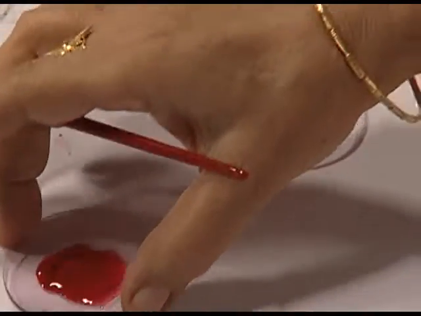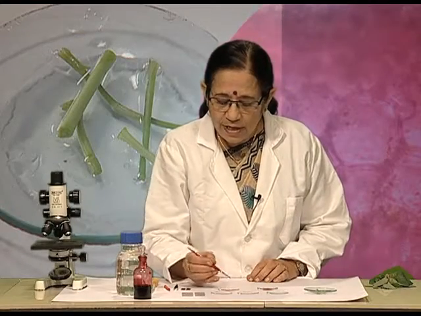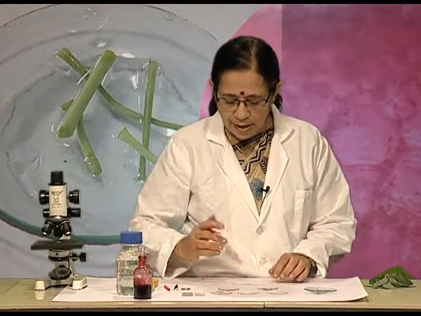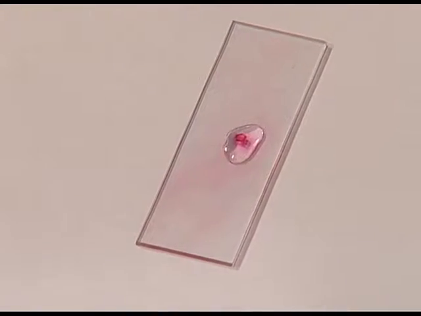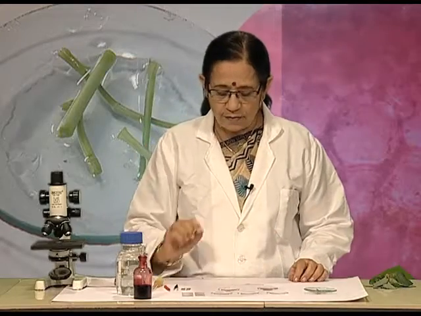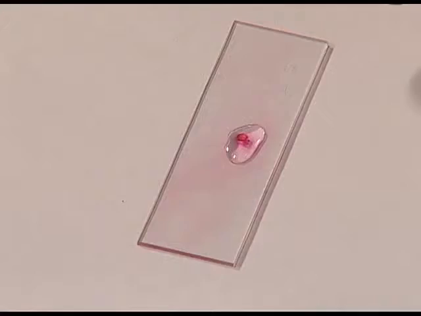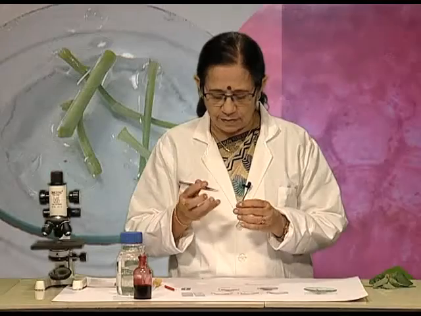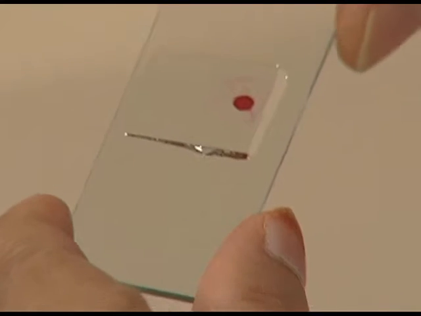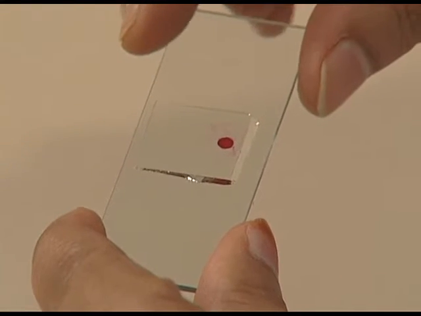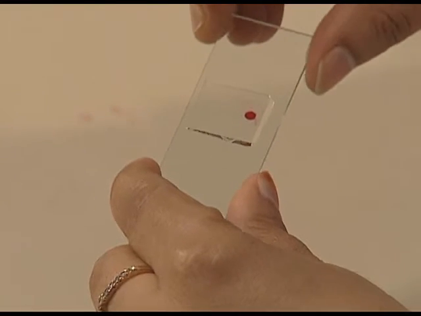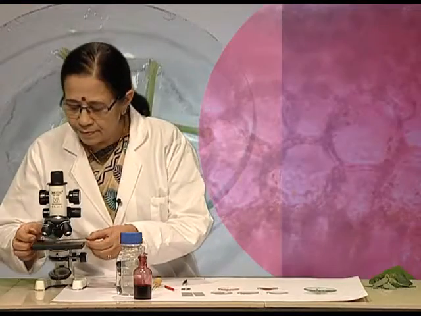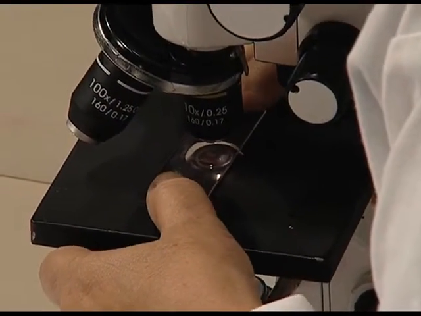After this, these sections are put on a slide. A drop of glycerine is put, and on this drop the section is put, and this needs to be covered by cover glass. Now, this section has been mounted, the stained section has been mounted in glycerine, and now it is ready to be observed under the microscope.